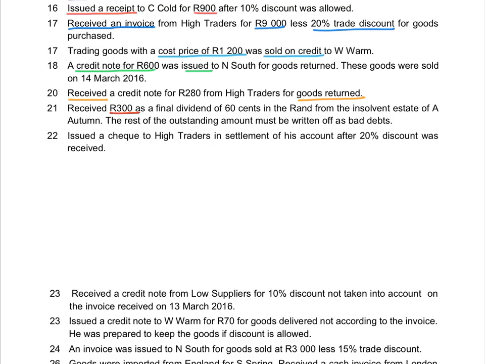Receive 300 as a final dividend of 60 cents in the rand from the insolvent estate of A. Autumn. That means for every 1 rand that he owes, we will receive 60 cents. For every 1 rand that he owes, we will lose 40 cents, and that 40 cents will be written off as bad debts.